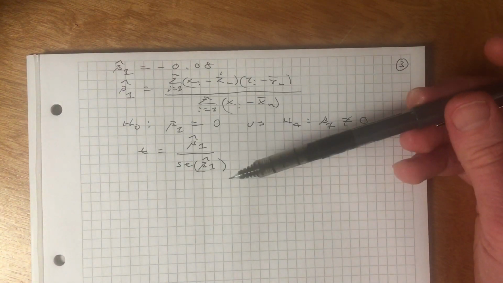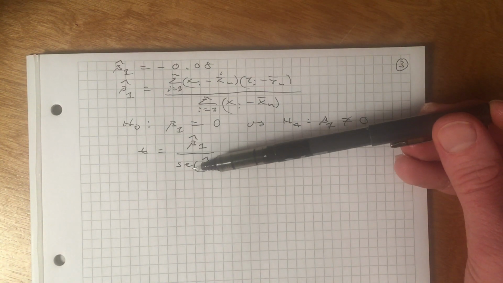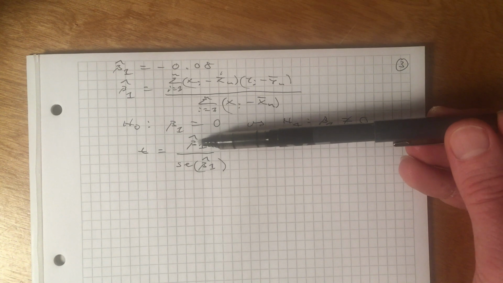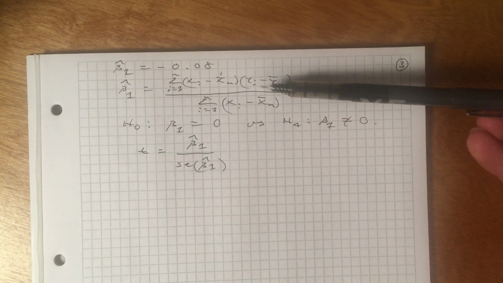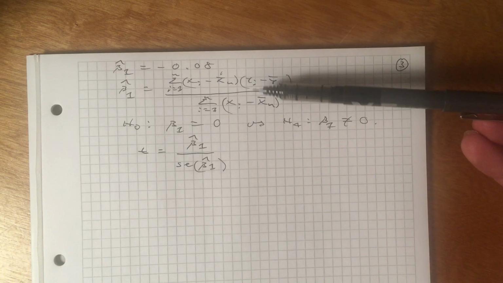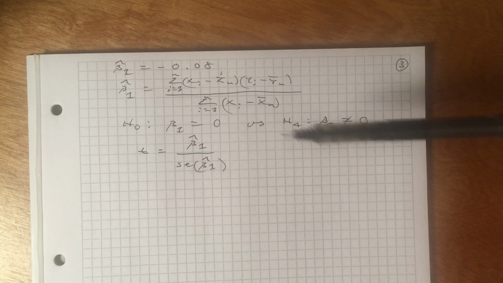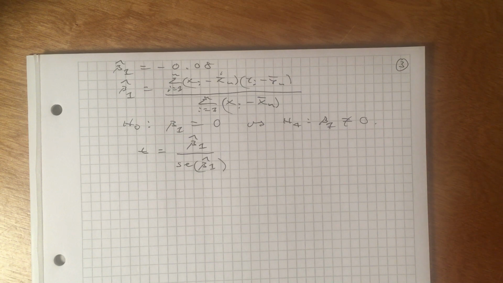The standard error says something about how certain we are about this estimate, so how much it will vary from sample to sample when we pick new y's and new x's, well, not new x's in this case, but that's a detail.